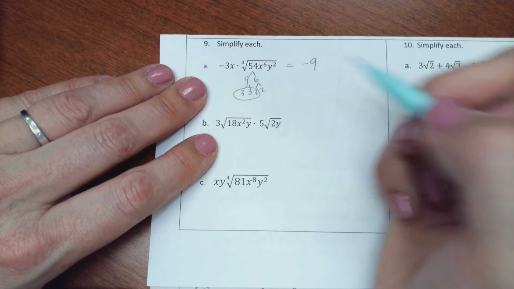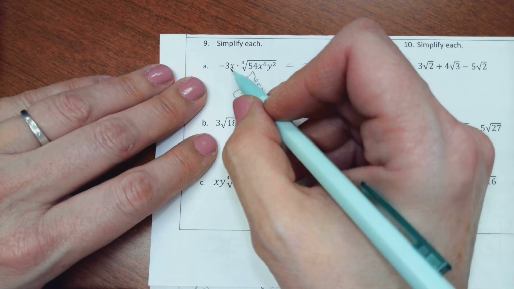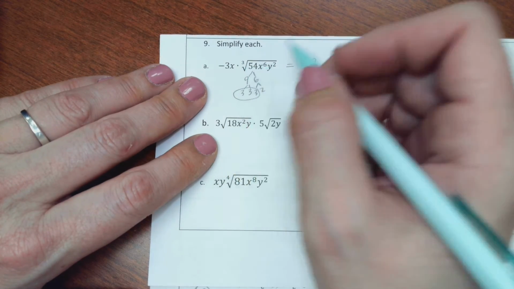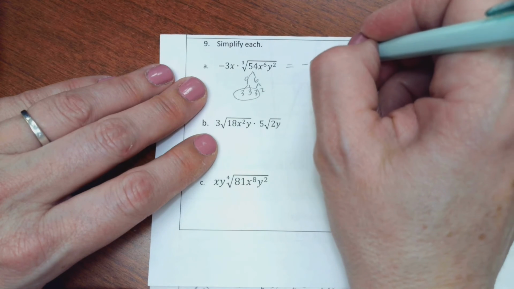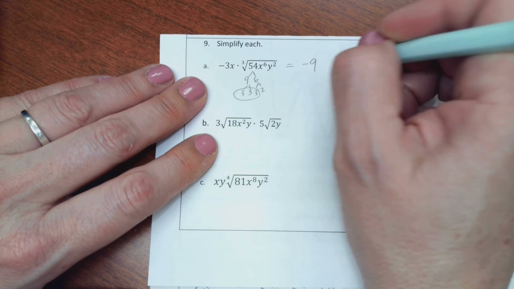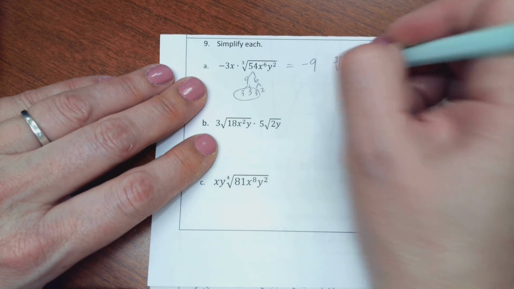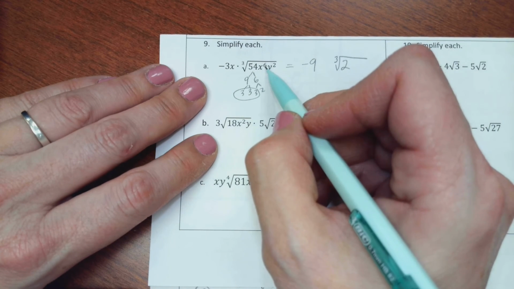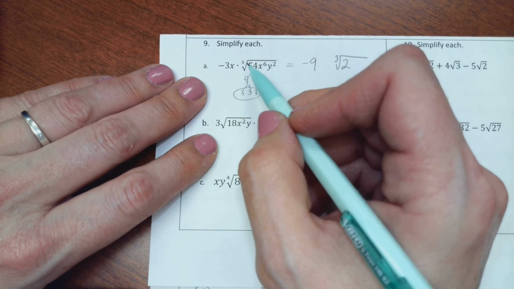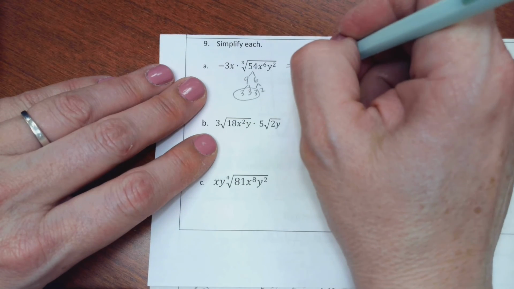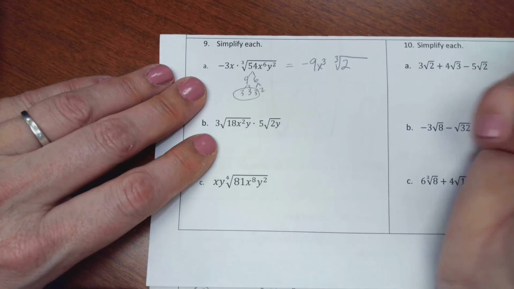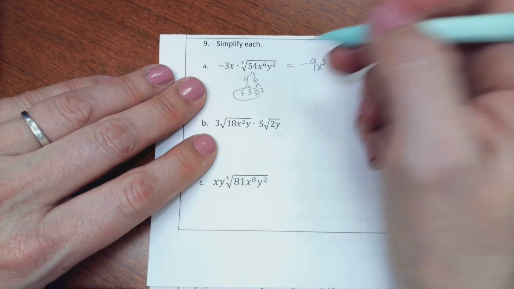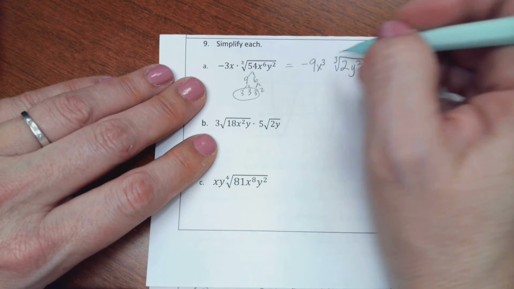3 times 3. All right, I have an x. Now let's see. Oh, let me leave a little space. Put my cube root back and put that 2 back in there. So I'm done with the numbers, the coefficients. 3 goes into 6 twice. So x squared is coming out, but there's already an x waiting, so that'll be x to the third. And there's none left. 3 does not go into 2 at all, so y squared is just going to sit right where it is.